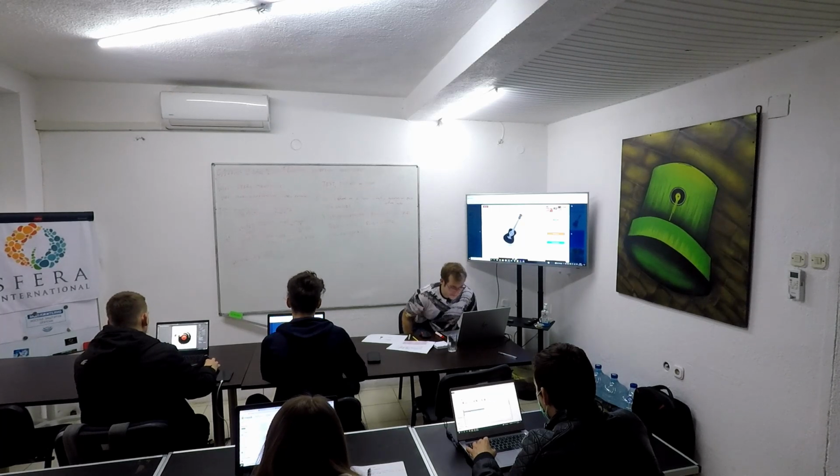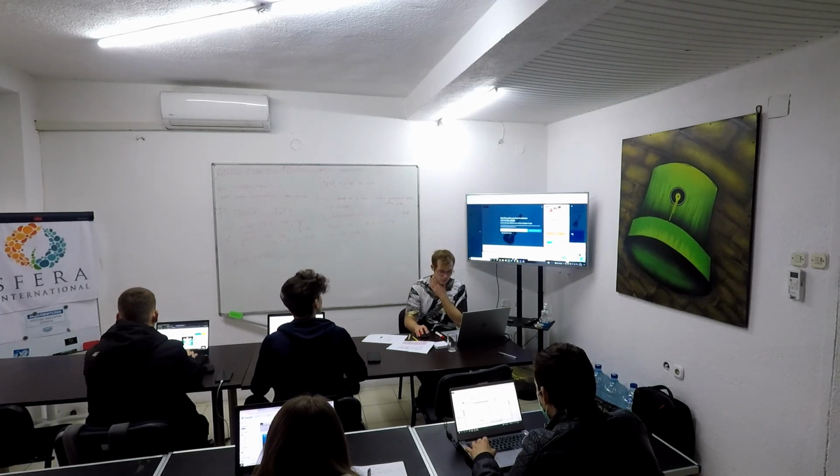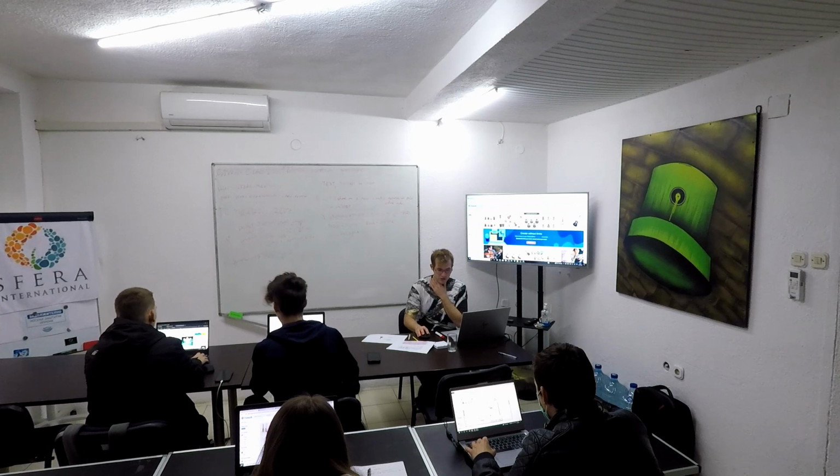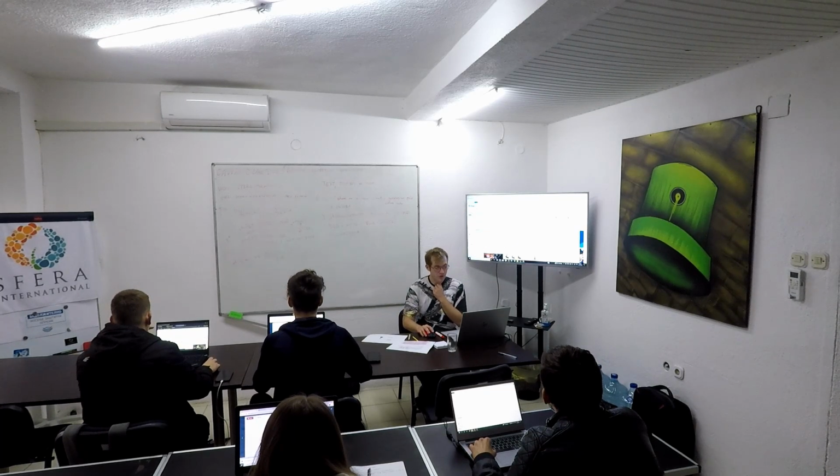So I'll also download the guitar and extract it to the same folder. You can either put it in downloads, or there is a folder in documents on the computers, so you can either put it there or in the downloads.